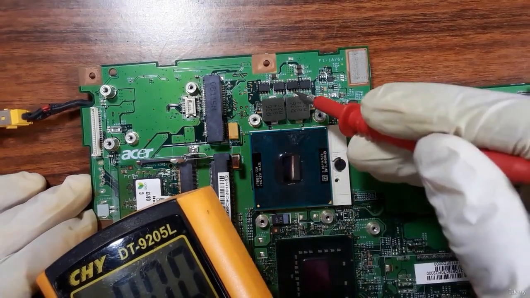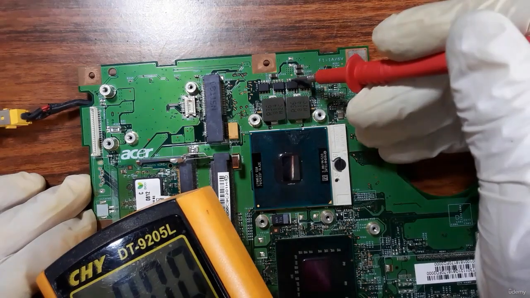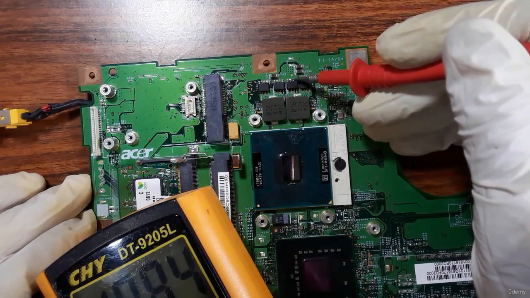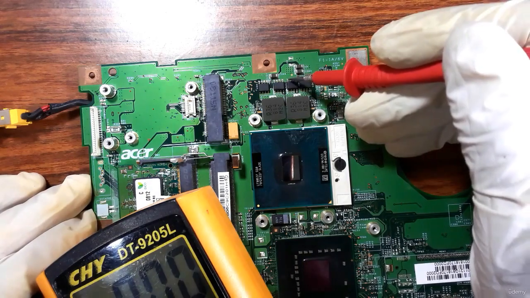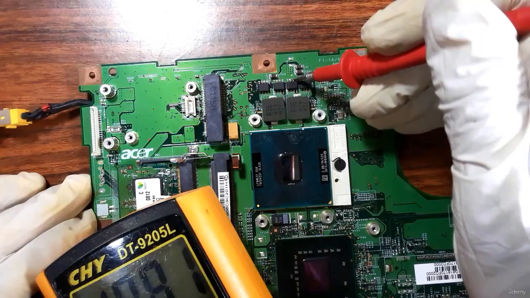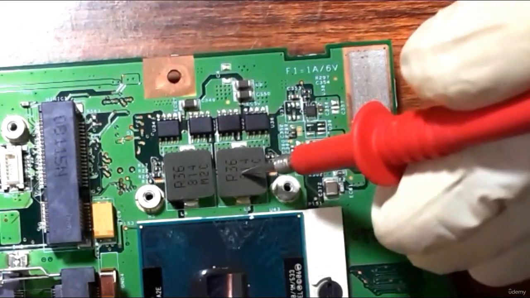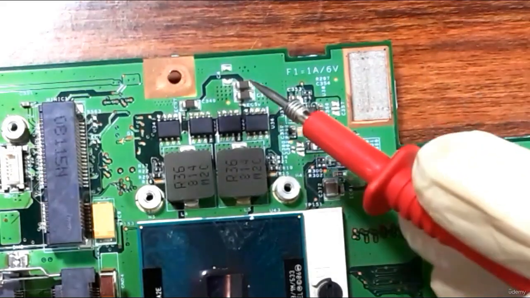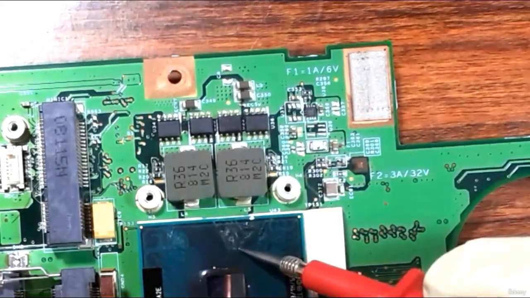You can just check until you find the 19 volts. Okay, so here we have 19 volts. This is the drain. This MOSFET, we have 19 volts here. These two MOSFETs, this coil and these two ceramic capacitors are the first channel of the CPU.